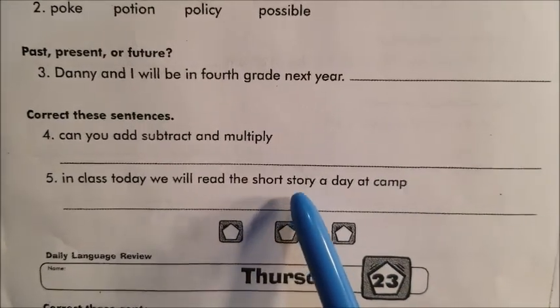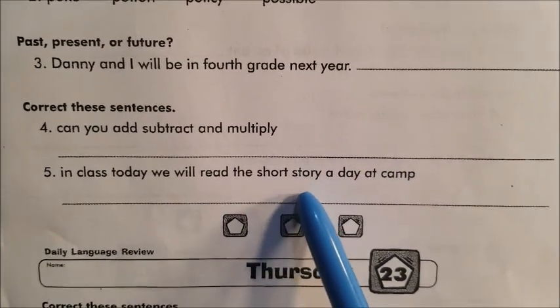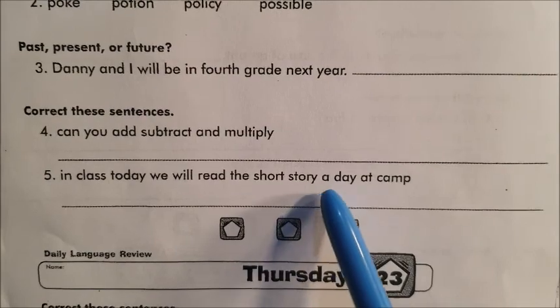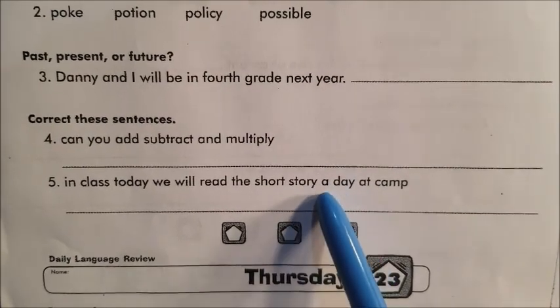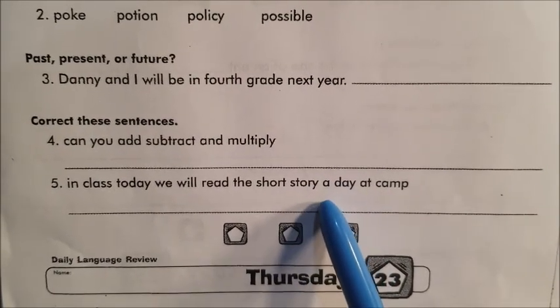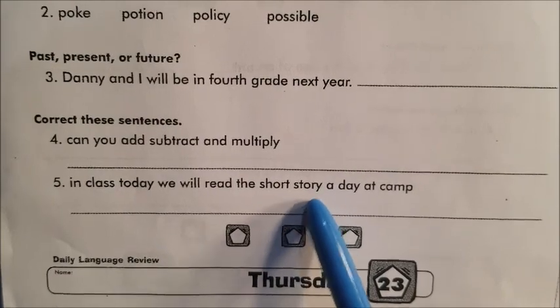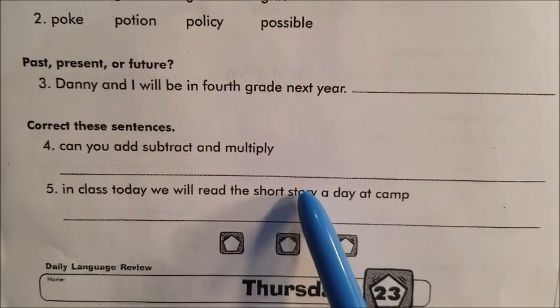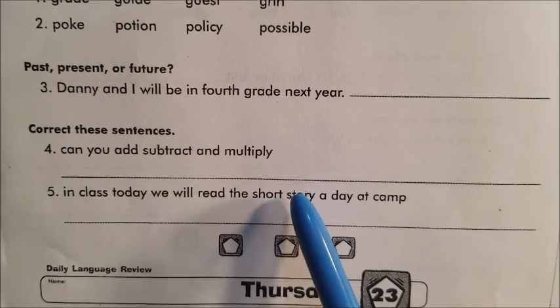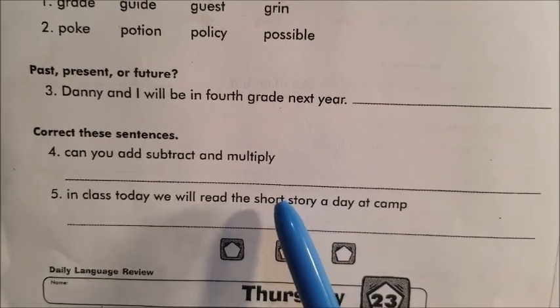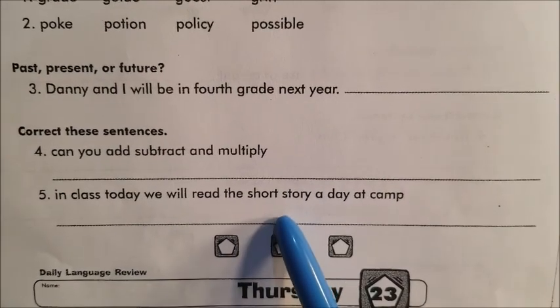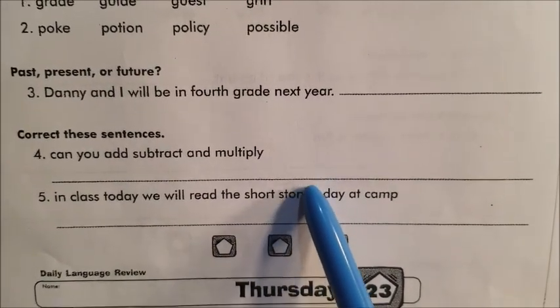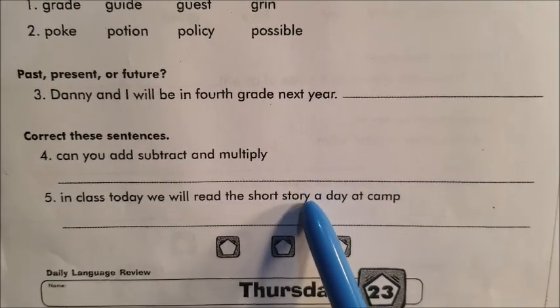Now, short stories are not like books. So you're going to have to put quotation marks around this one. This is a little bit tricky of one. And so we put those quotation marks in up front of A, because I think that's the beginning of that title.